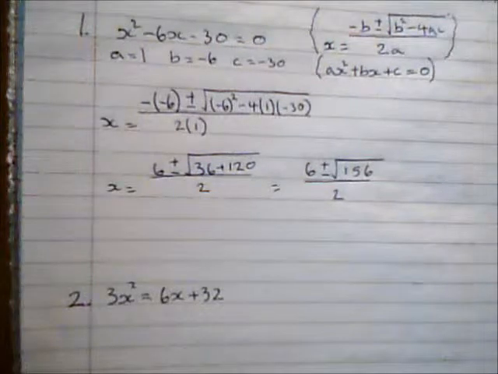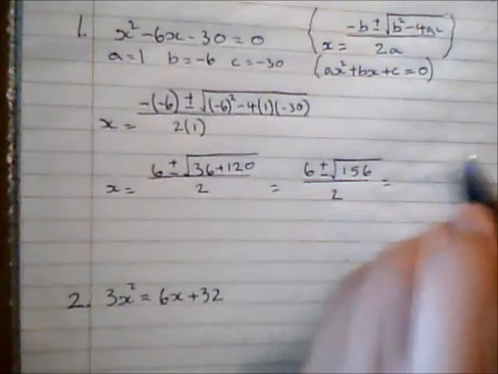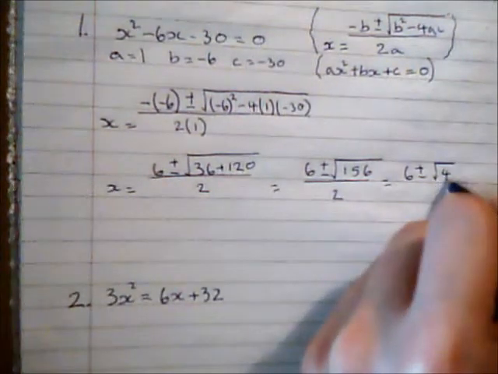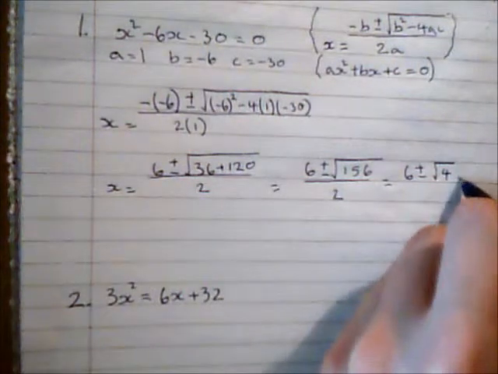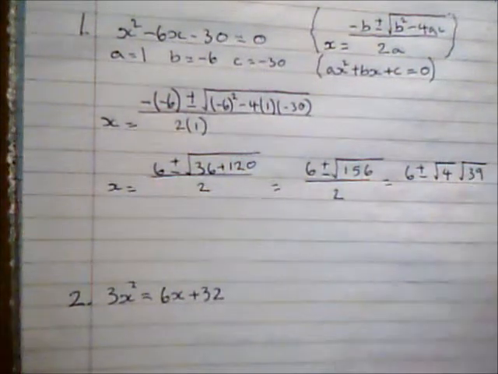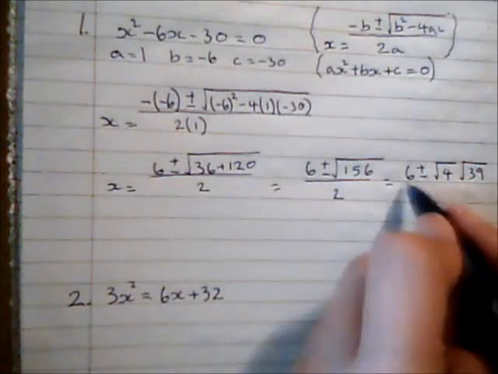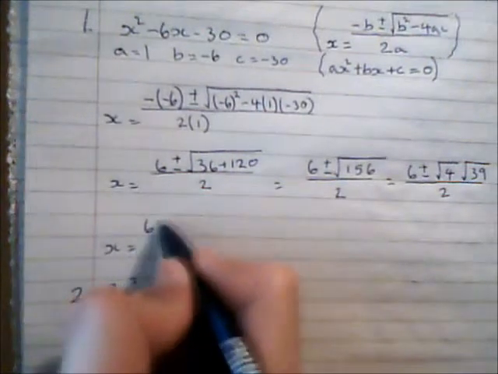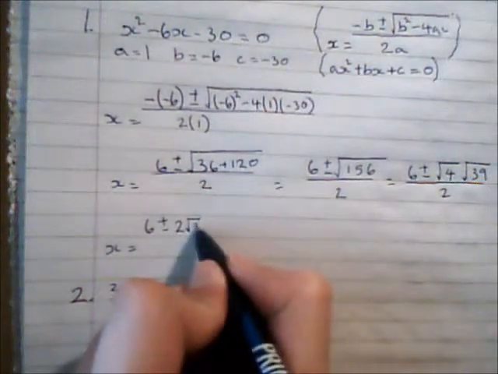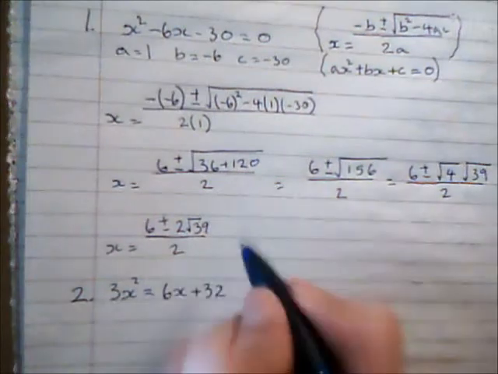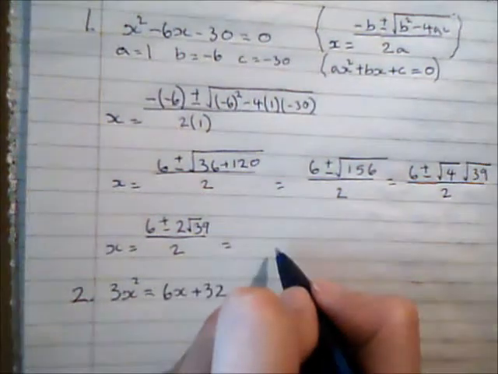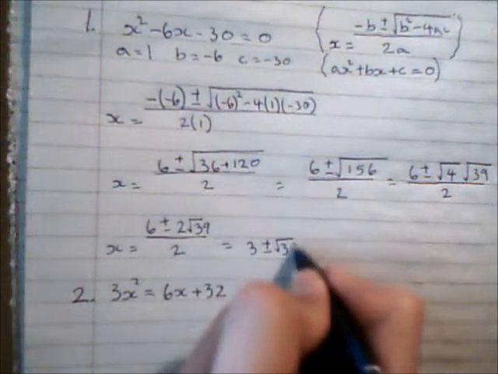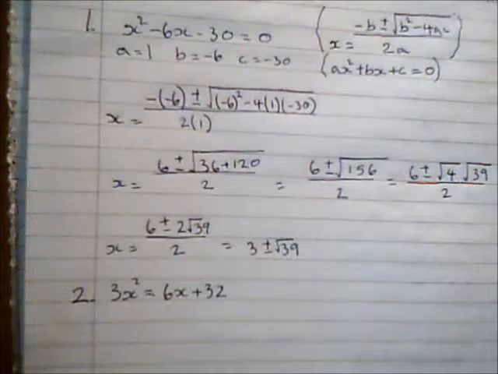In fact it does. 4 is a factor. So I'm going to rewrite that as 6 plus or minus root 4 root 39 over 2. So that's then 6 plus or minus 2 root 39 over 2. And then I'm going to divide through by 2, so I get 3 plus or minus root 39 as my two solutions for x.